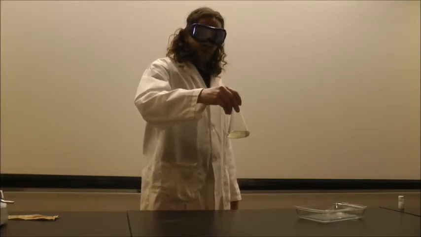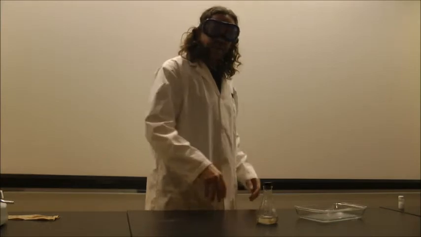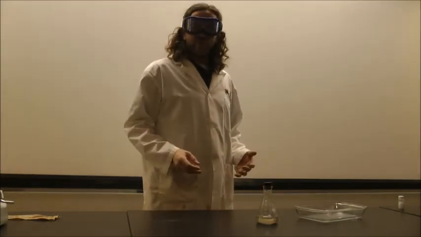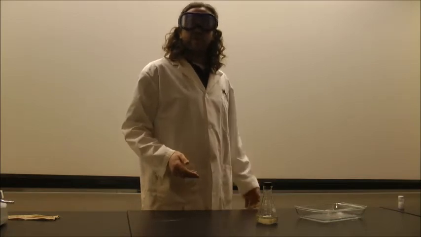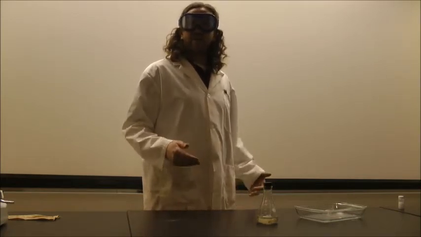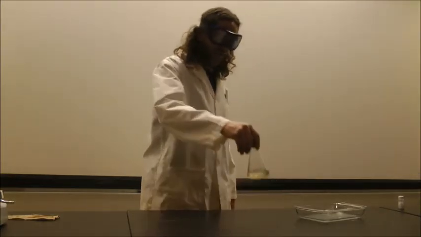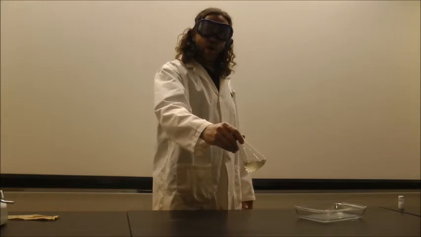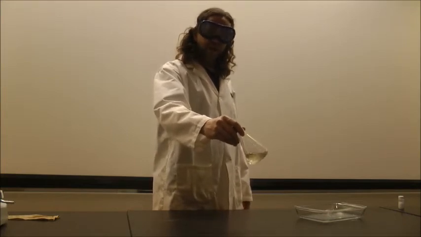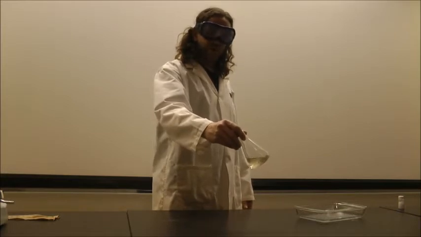A solution is a mixture of two substances that evenly distributes those two substances throughout so that you can no longer tell the difference between them. So for example, if you had some salt water, right, that is a solution. So what I have here is similar to that. So this is a solution of sodium acetate in water, or you might say it's a solution of water in sodium acetate.